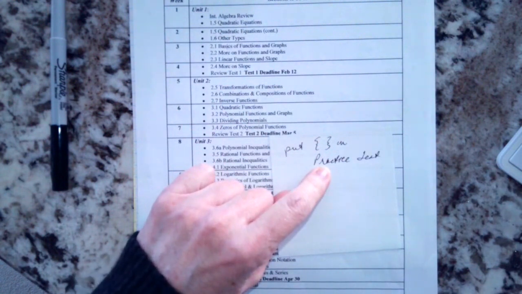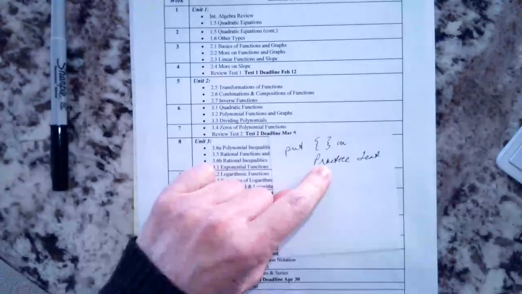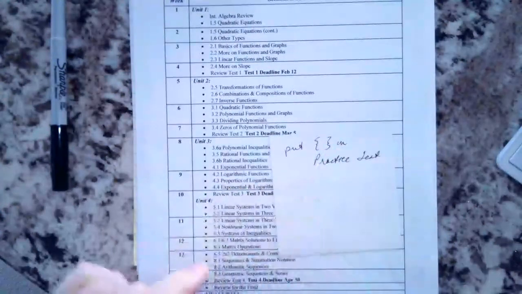If you do not do the practice test, you cannot do the regular test. My emergency is now. My emergency is not going to be your emergency come a week from now when you can't get into your test, or I take off points. You got to do a practice test for me.